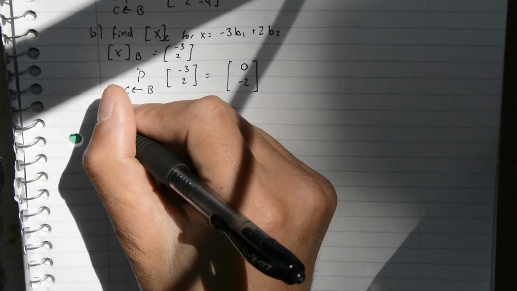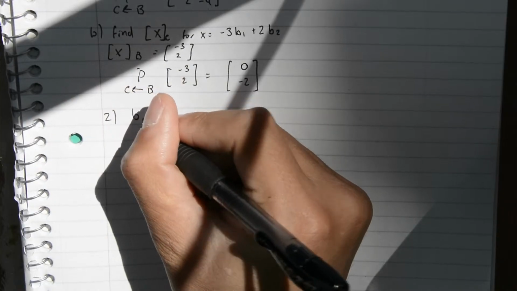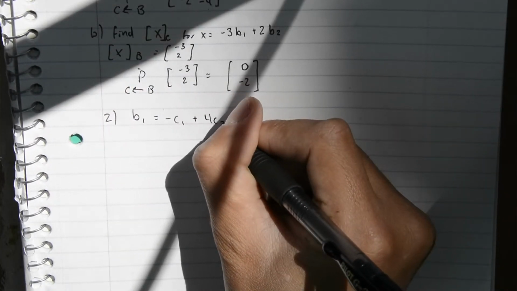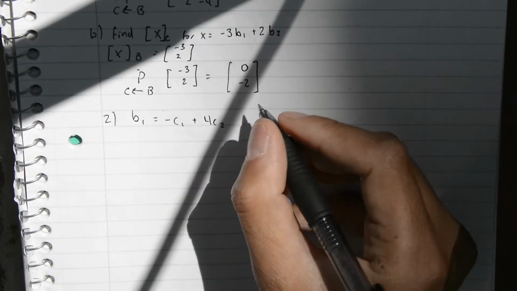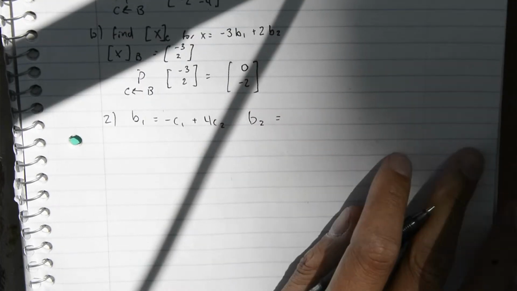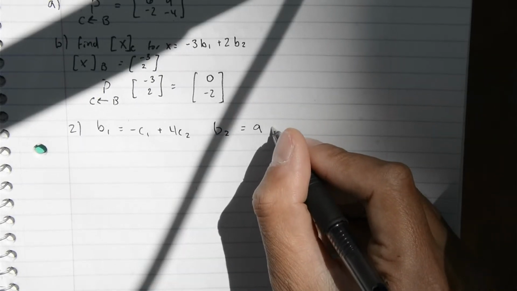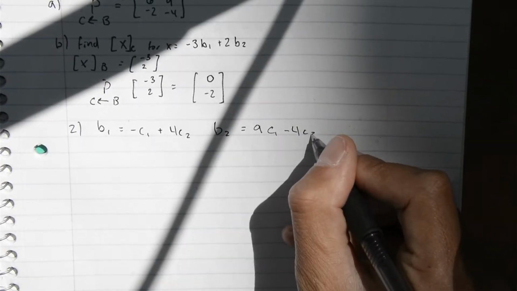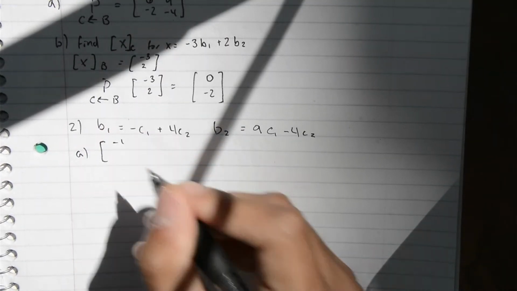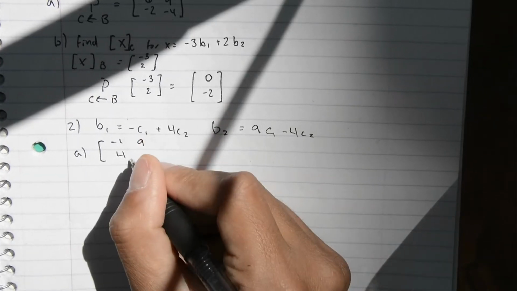Okay, so problem 2 is we have the exact same setup. It's just B1 is equal to minus C1 plus 4C2, and B2 is equal to 9C1 minus 4C2. So for part A, this is just going to be minus 1, 4, 9, minus 4.